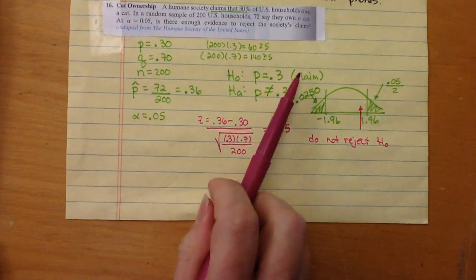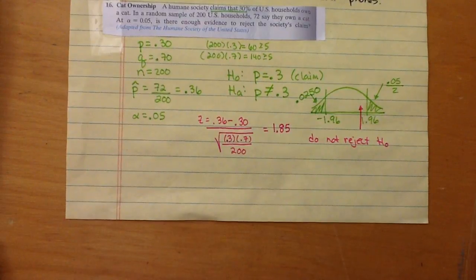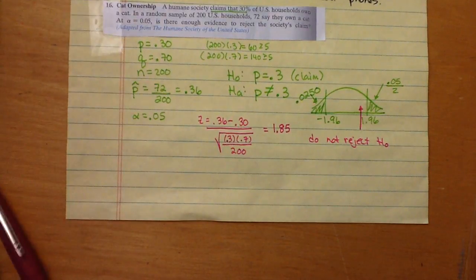Since H sub 0 was our claim and we're not rejecting our claim, we would say there is not enough evidence to reject the claim.